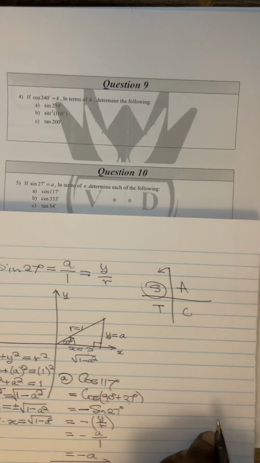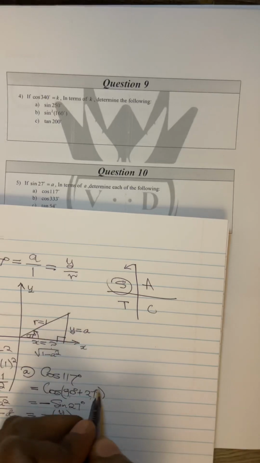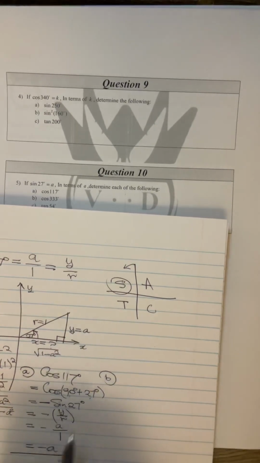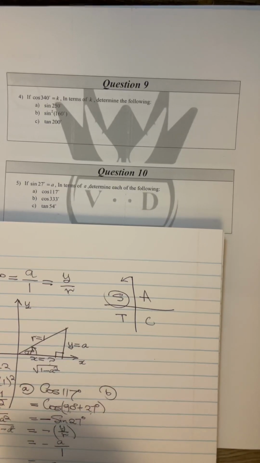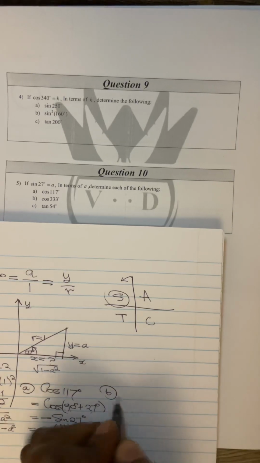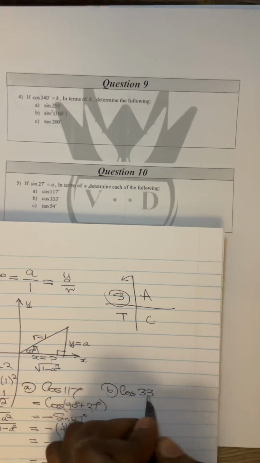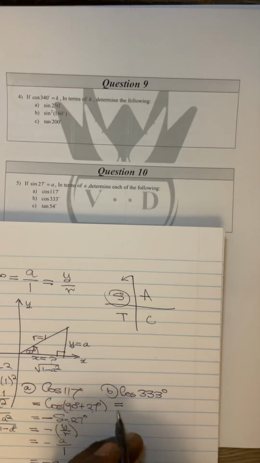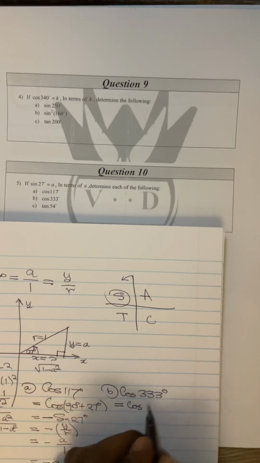Now let's get to do number b. On our number b, we are asked to calculate the cos of 333 degrees. This will be the cos of 333, which is equal to as well the cos of this 333.